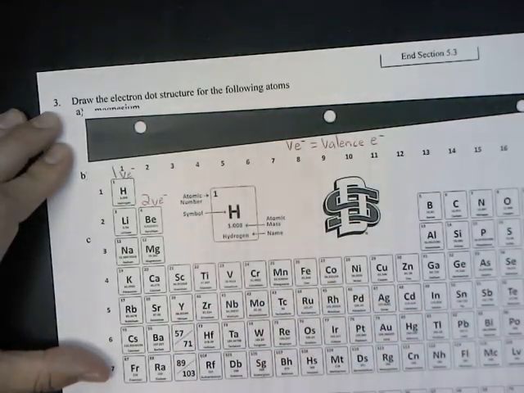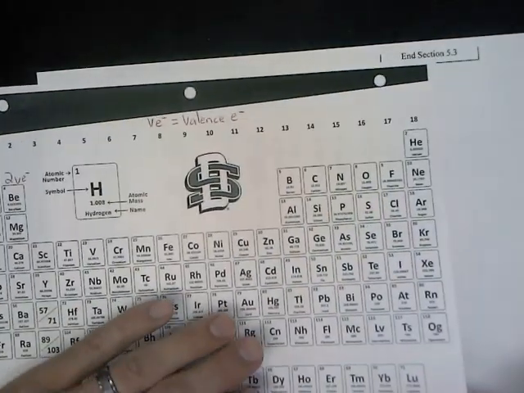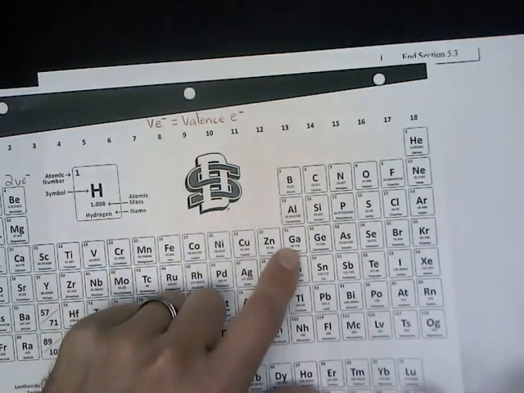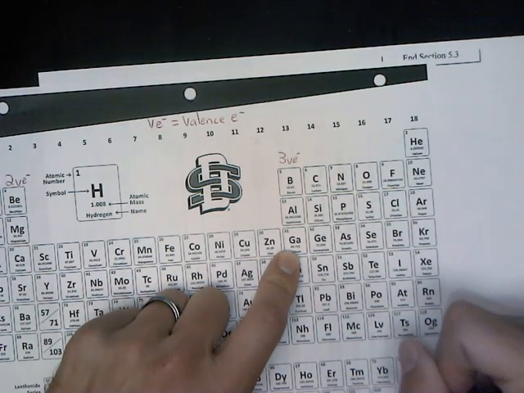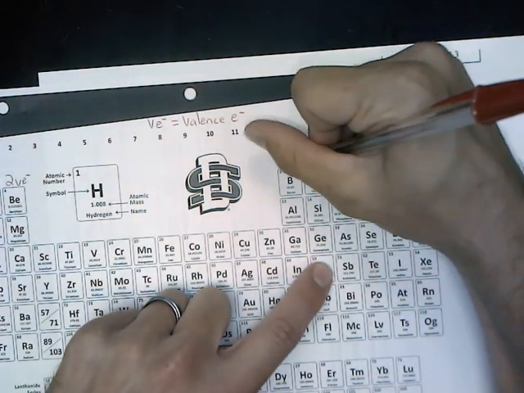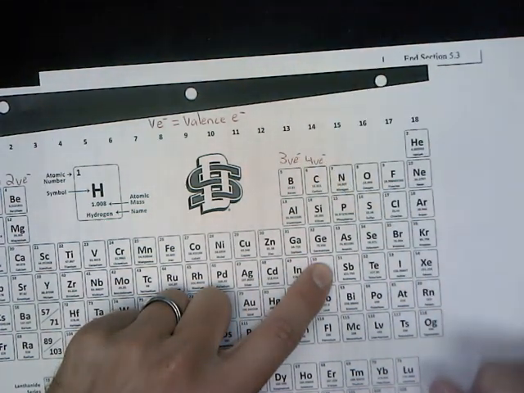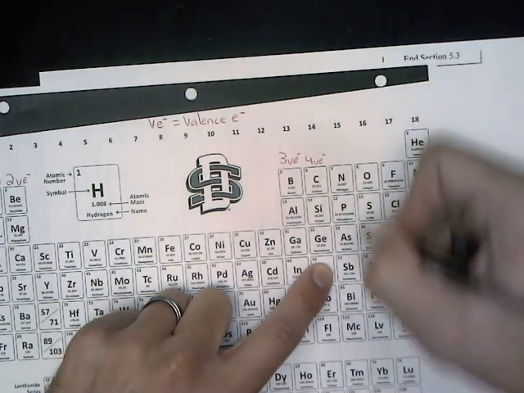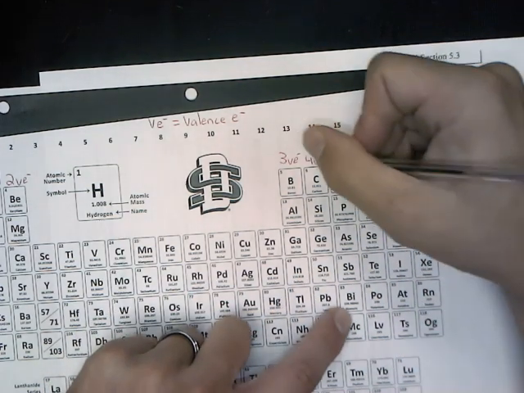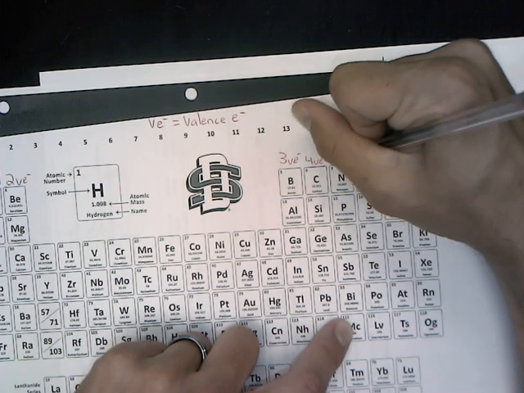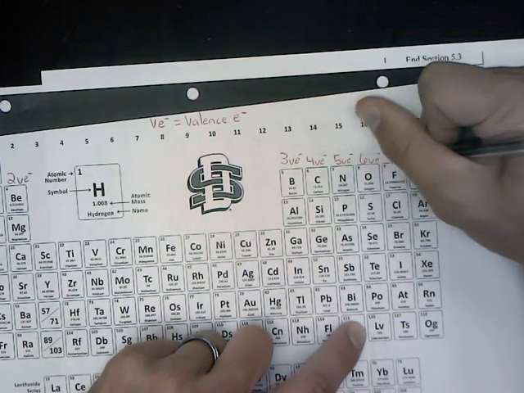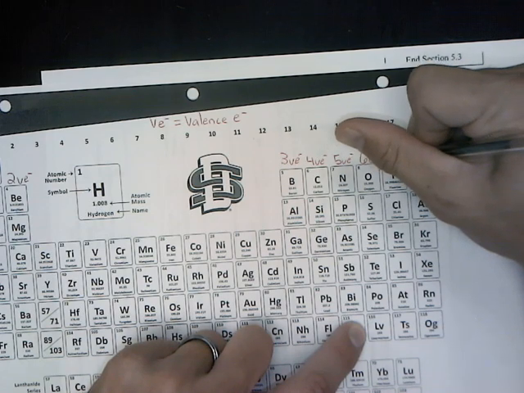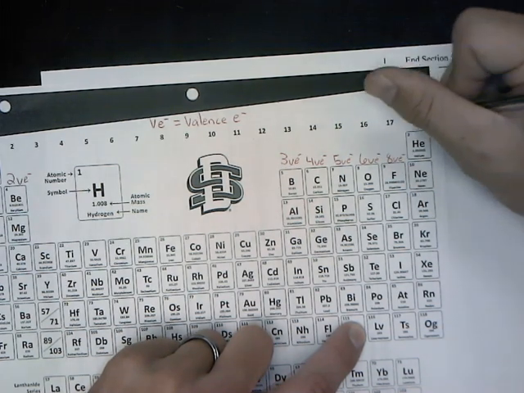We skip over this middle section and go to the group starting with boron. Boron has 3 valence electrons. Carbon has 4 valence electrons. Nitrogen's group, all the way down through bismuth, has 5 valence electrons. Oxygen's group has 6 valence electrons.